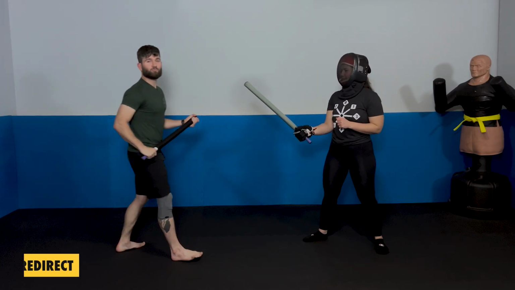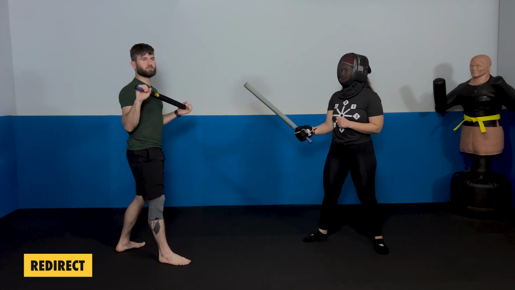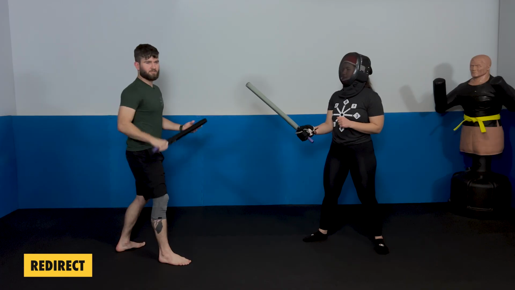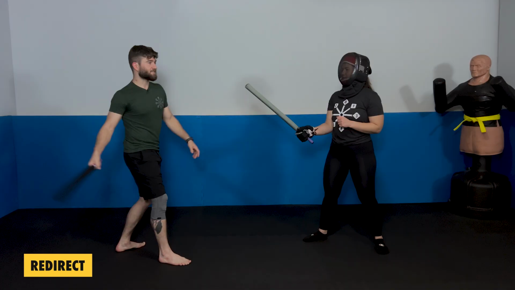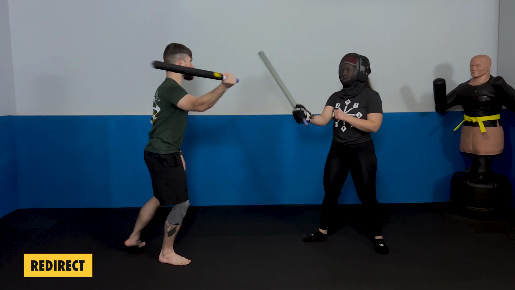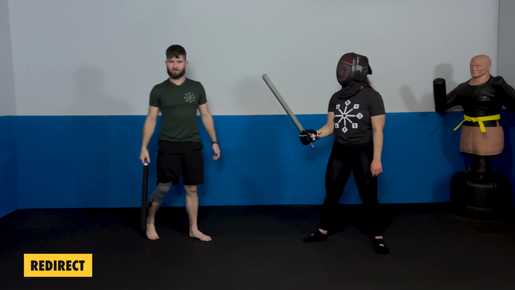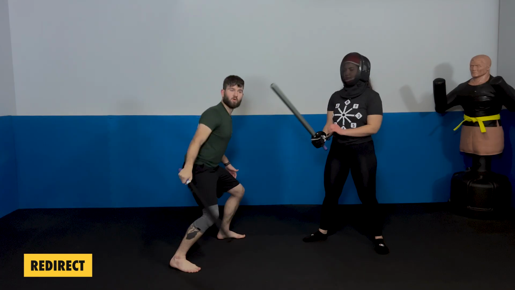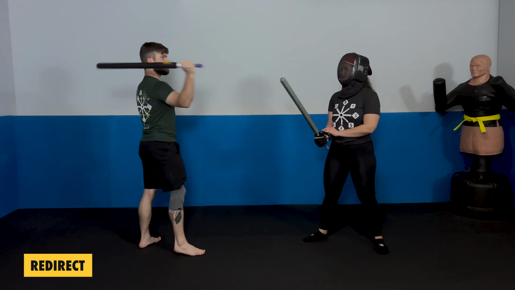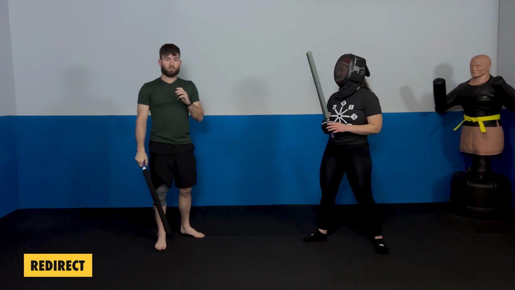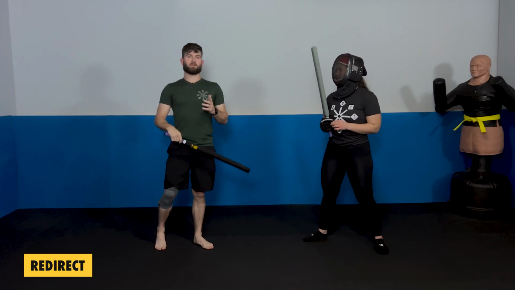Next we have a redirect. So a redirect is pretty close to a fake, except we're not going to hit the same target. So one of my favorite redirects is throwing this high line 3, and when she tries to block that, dropping down with a low line 4 towards the leg, right? So I redirected where my attack was, but I wasn't committed to the first one. I knew the first one wasn't gonna do anything, and I went directly into my next attack. So that is our single attacks.